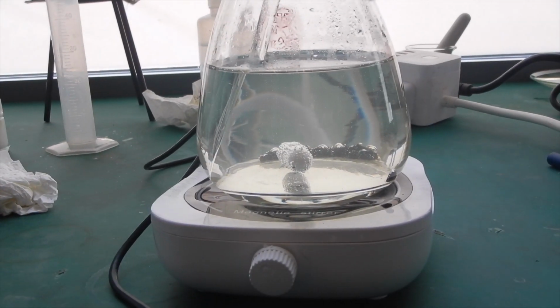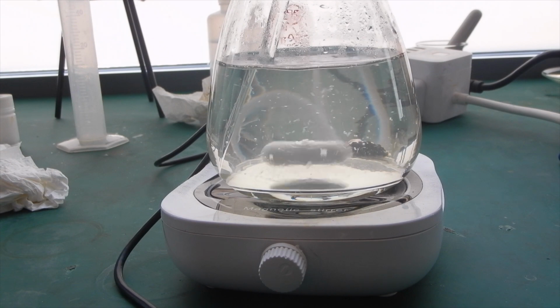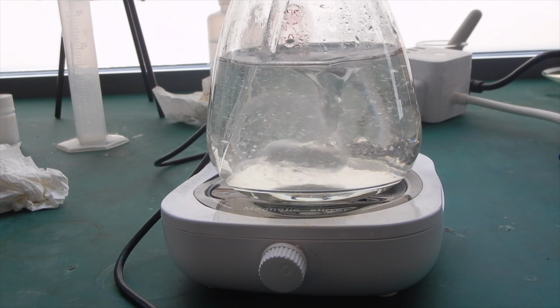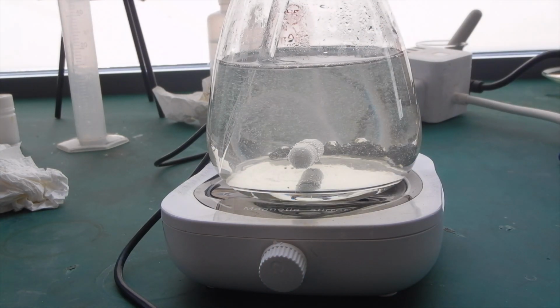I let the mixture stir overnight, and here is what it looks like on the next day. The solution turned completely colorless except for a little bit of unreacted iodine sitting on the bottom. The ether layer cannot be seen anymore because it was also colorless.